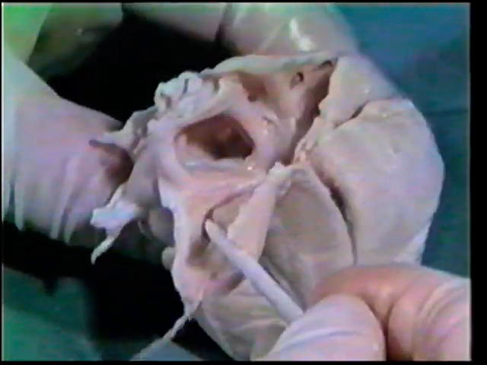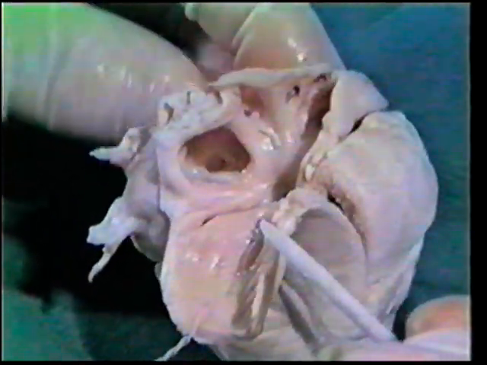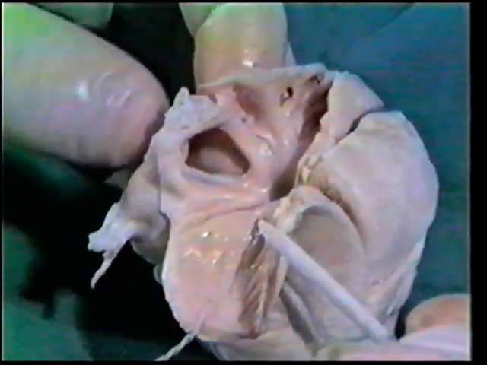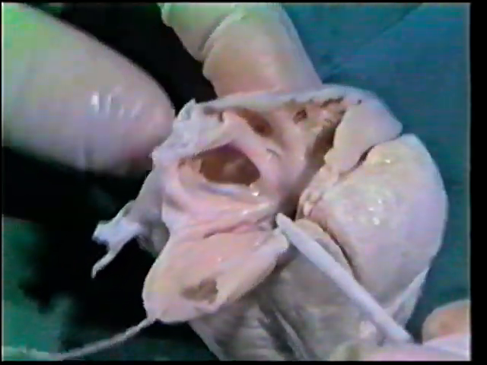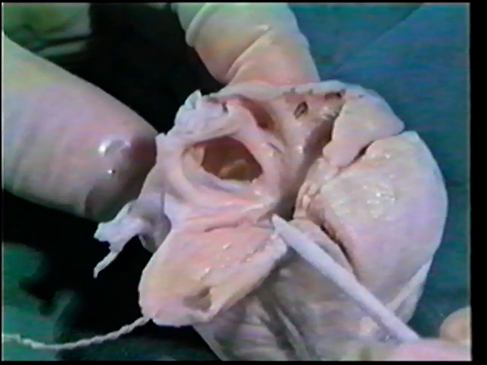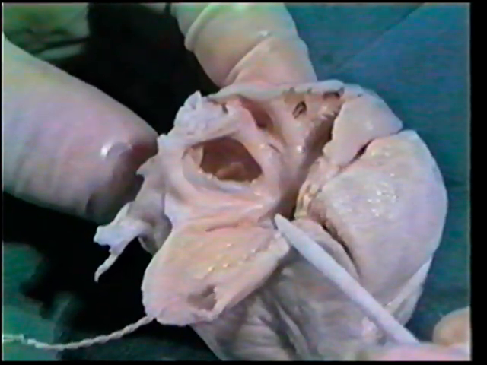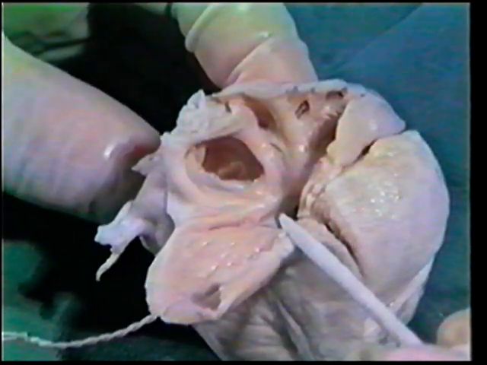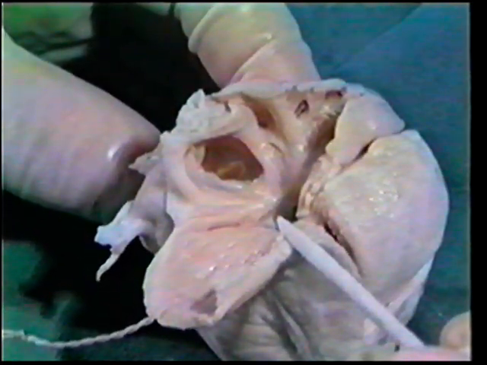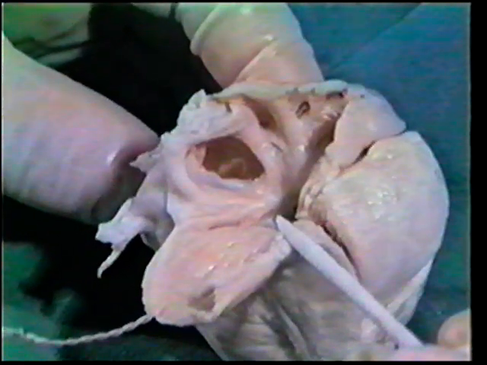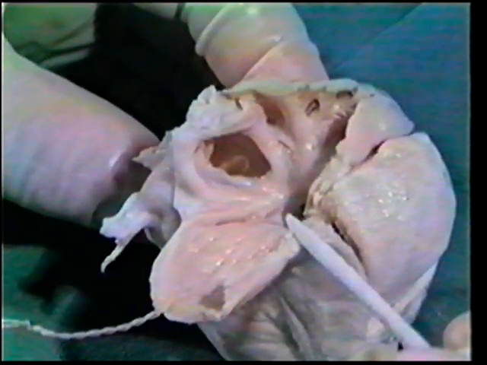We see that the rim is a little bit stretched, and certainly it is the case that with pro-patent oval foramen, if the heart itself is distended, it's easy to imagine how the rim of the oval fossa can be stretched to permit production of an intra-atrial communication, which then, when the heart becomes less distended, blocks off.